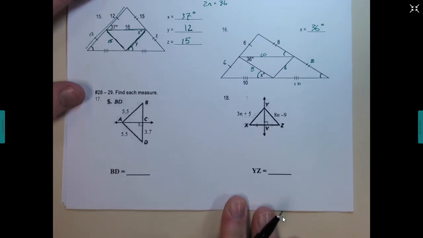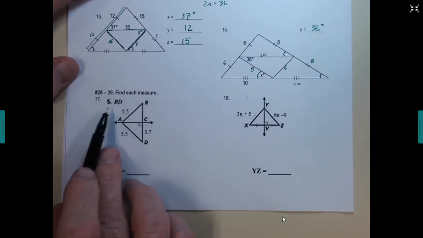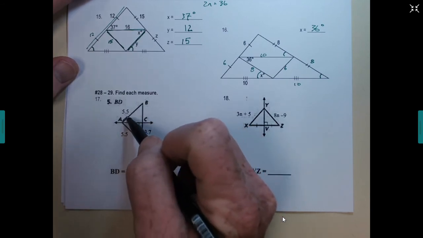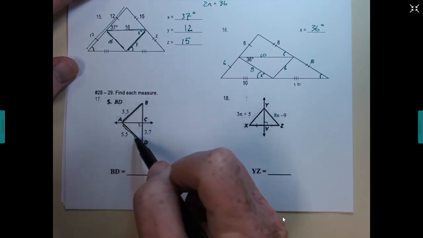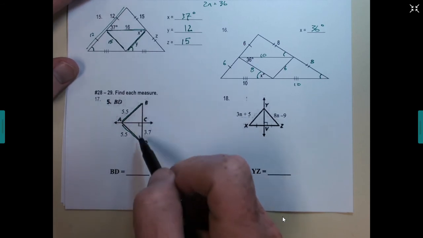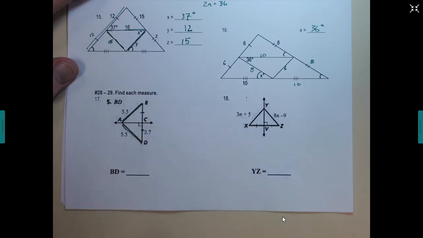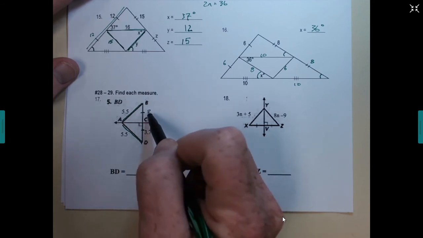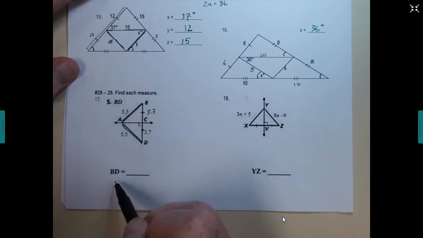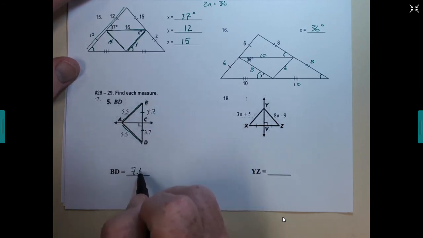These can look a little bit difficult, but they're not that bad. Just remember, if this measurement is the same as this measurement, then BD has to be the perpendicular bisector. So if this is 3.7, this is 3.7, and BD would be the combination of those two, which is 7.4.